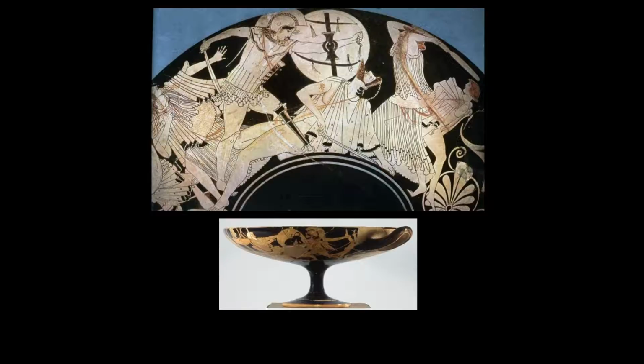This is another Greek vase painting. This image on the upper part of your screen is the painting that appears on the outside of the vase that you see at the bottom. This vase has a very shallow bowl, a very wide diameter. It is a Greek wine drinking cup called a kylix. There's a spelling of kylix. And on it you see more scenes of warfare.